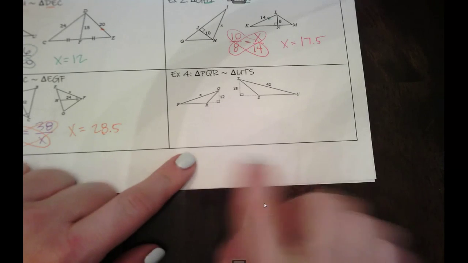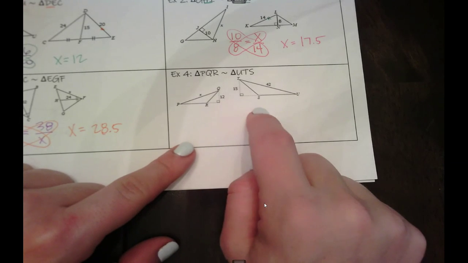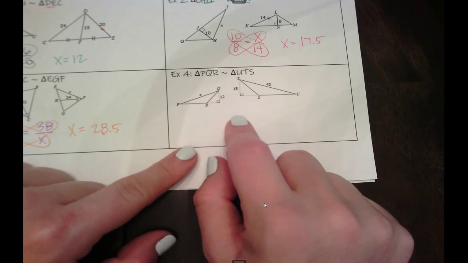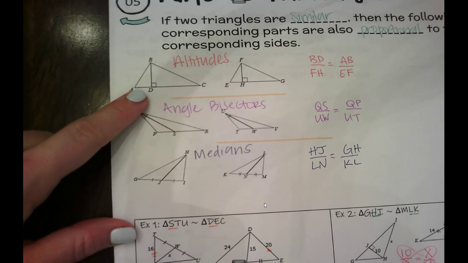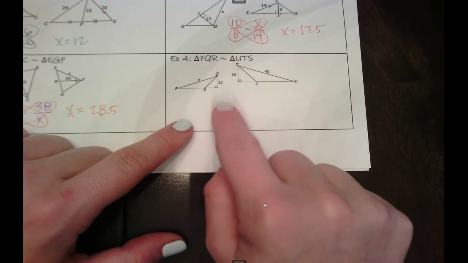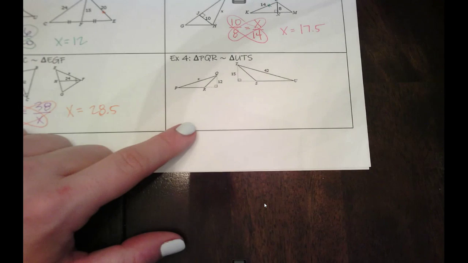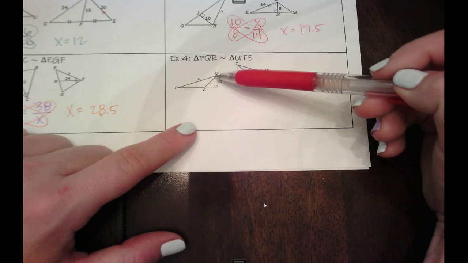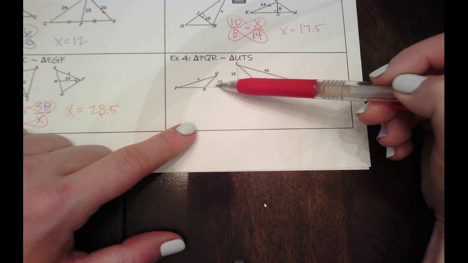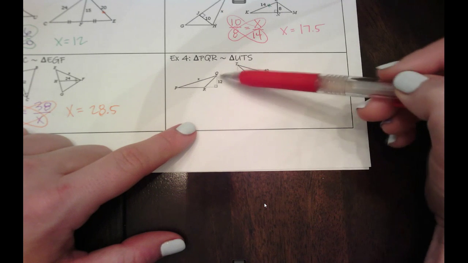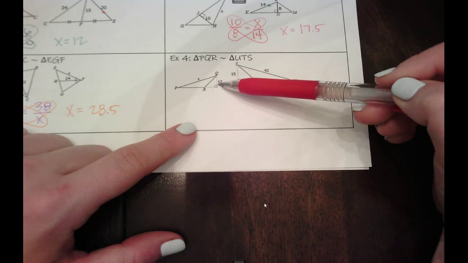All right, this last example, I'm not going to go through all of it, but I wanted you to see it because sometimes our altitude is not always inside our triangle. Our altitudes can actually be outside of our triangle. So you see how these create our 90 degrees. If you're seeing something that looks like this, this is our altitude.